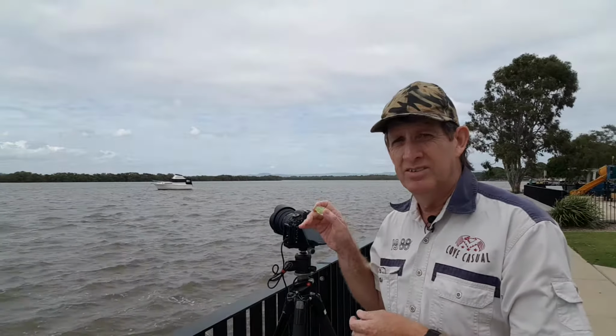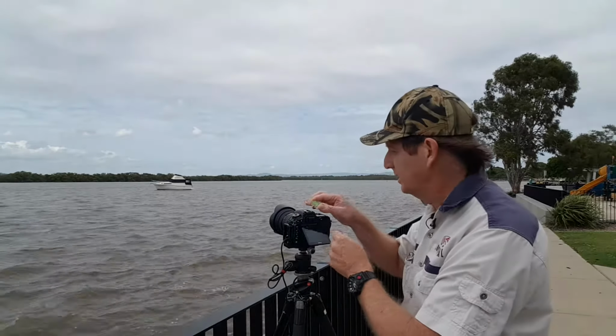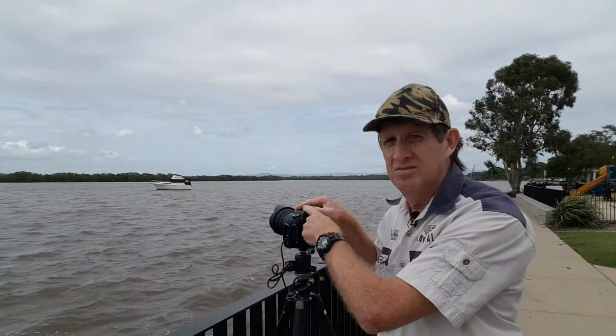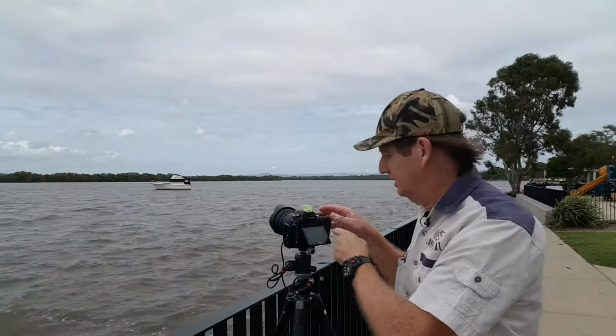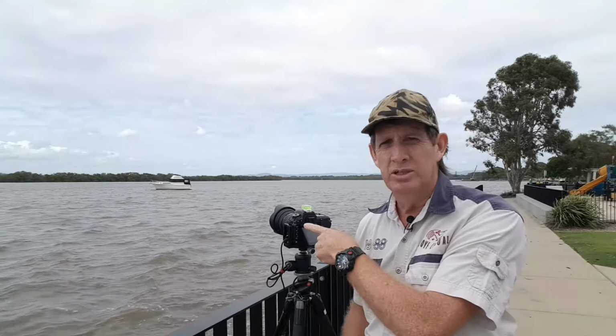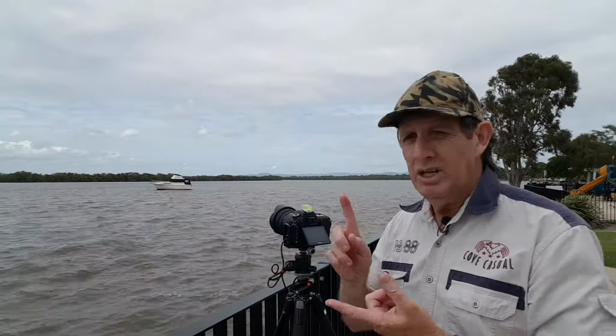So if your camera doesn't come with an artificial horizon, you can't see it, get one of these. They're only a couple of bucks on eBay. And I'll put a link to it in the description below as well.